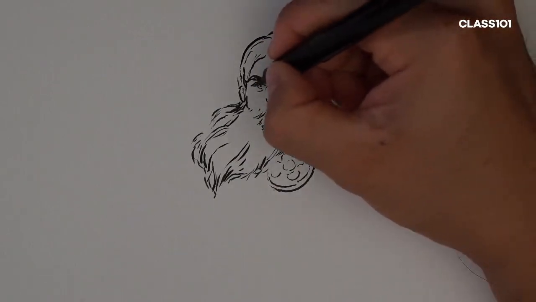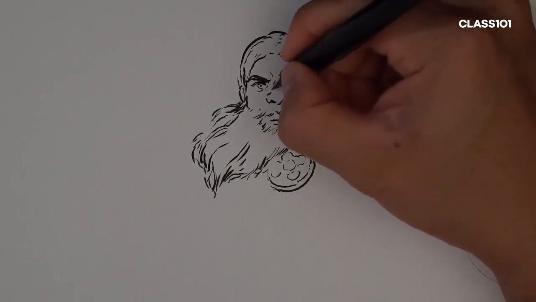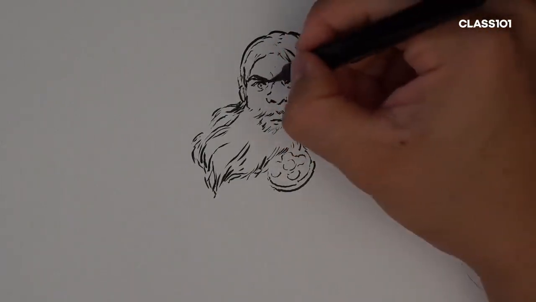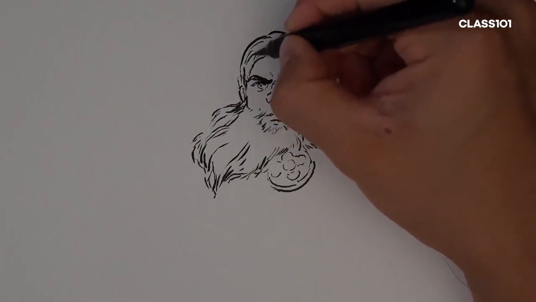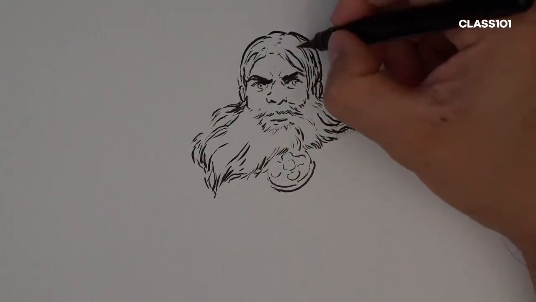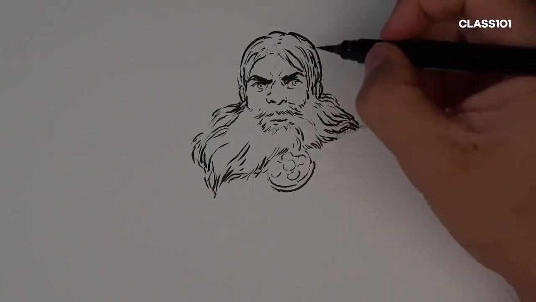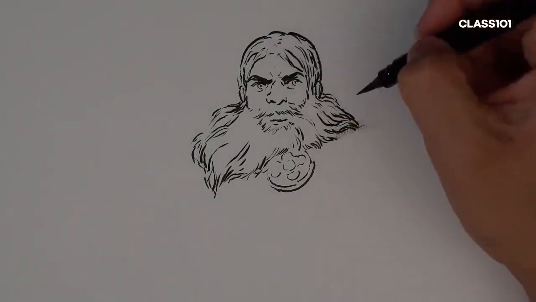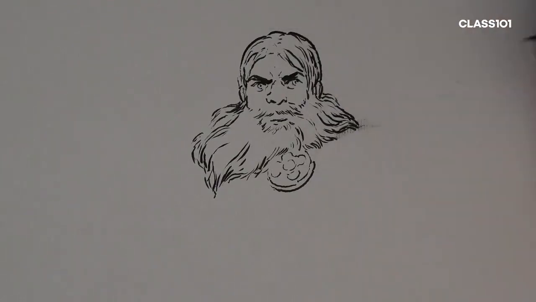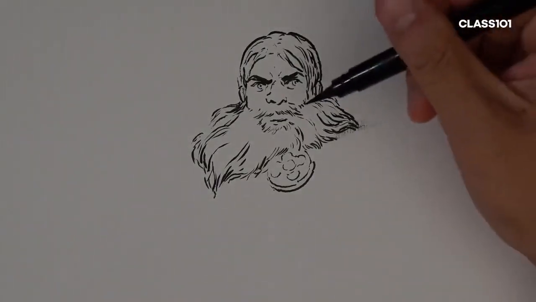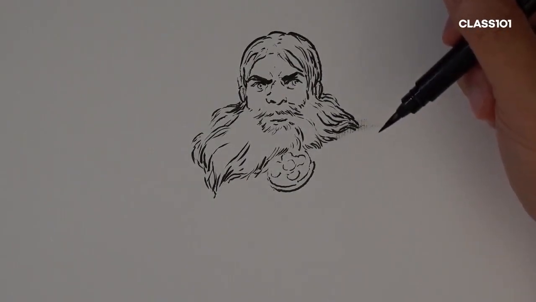Defining the head a little bit better there. And the nose. One thing that I'll also do with hair is find the highlight and try to use that to create separation between planes. This is a little bit more like shading, but when you're using a brush pen, this is the best time to take advantage of some of the texture you can get.